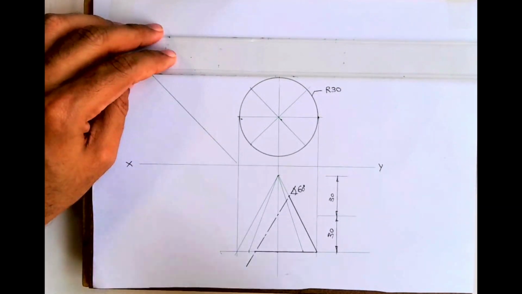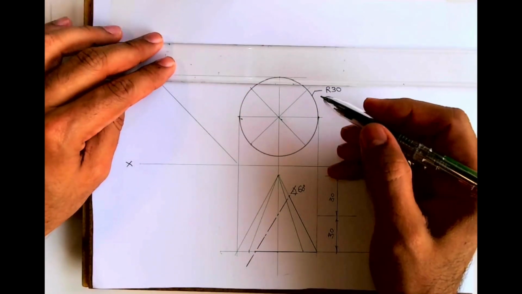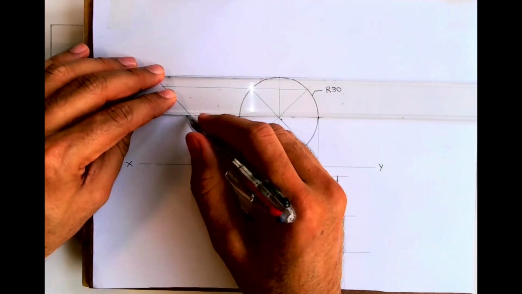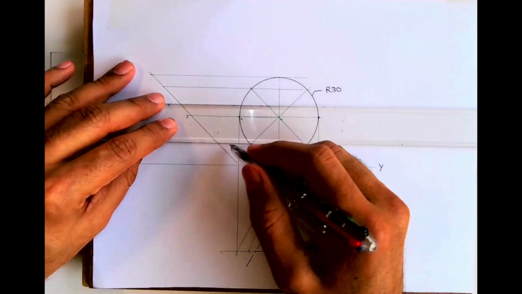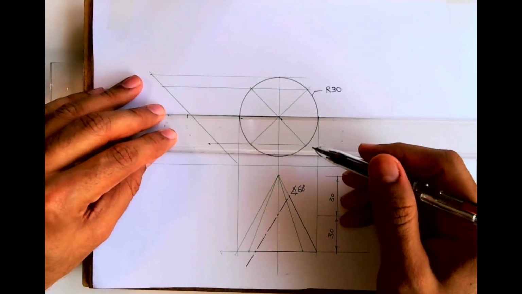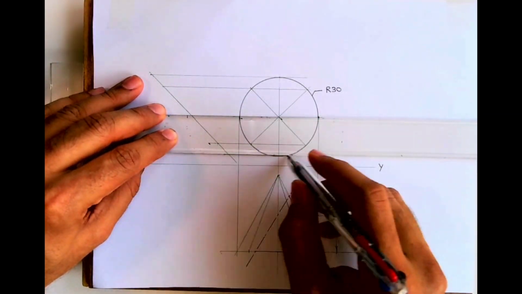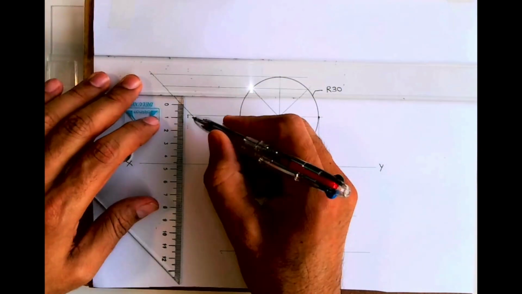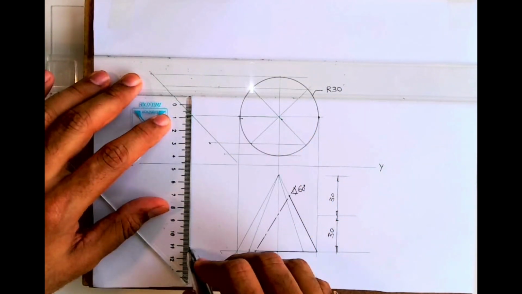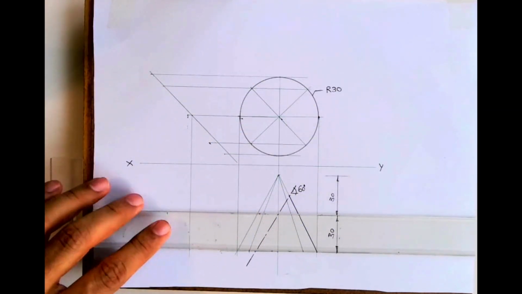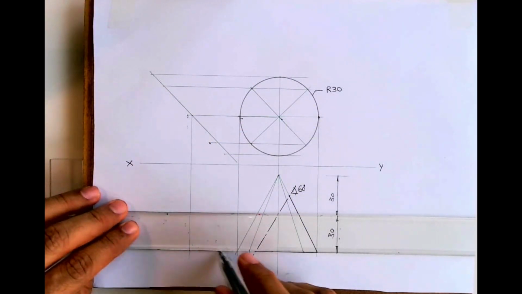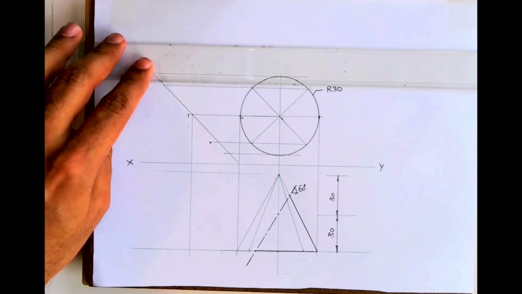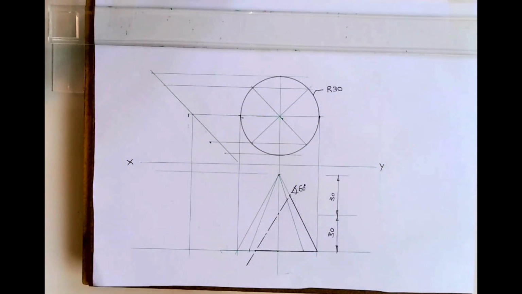You draw a horizontal line, see, like this. And from here you draw a vertical line. So now we are drawing the side view.